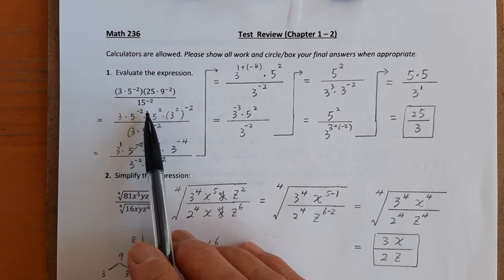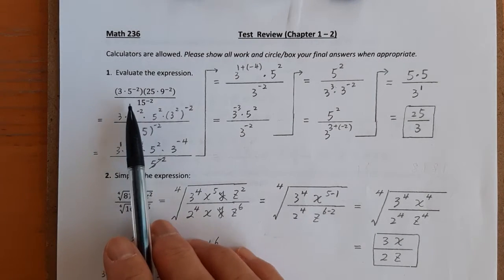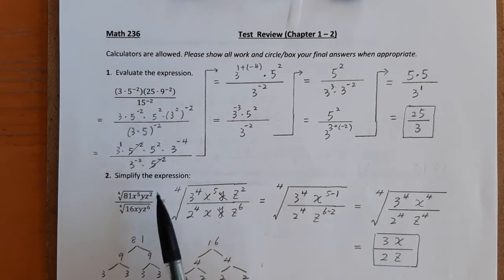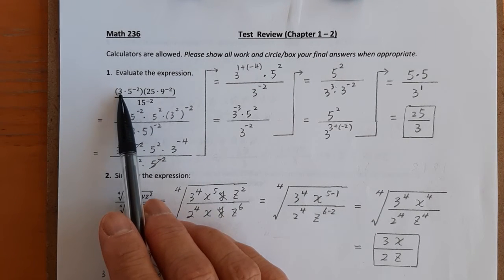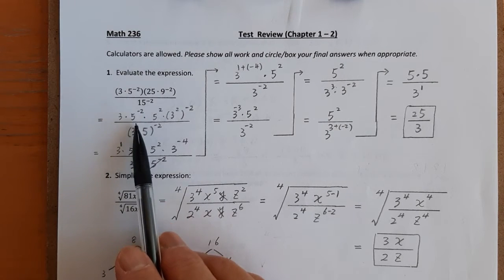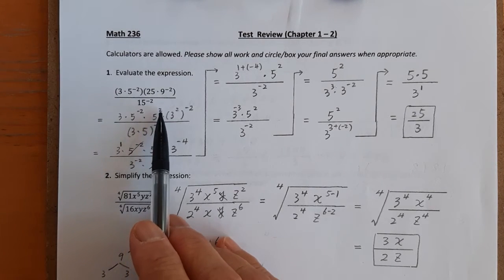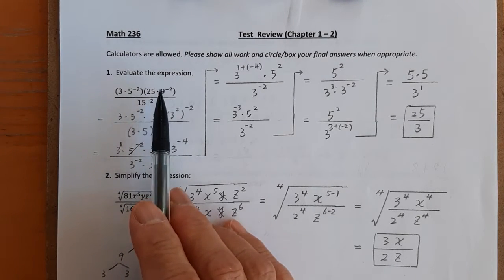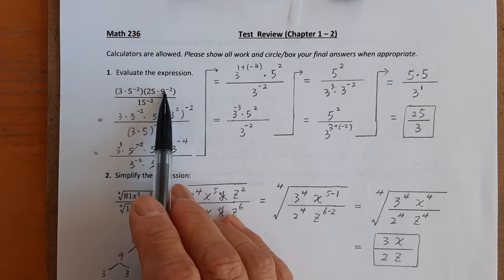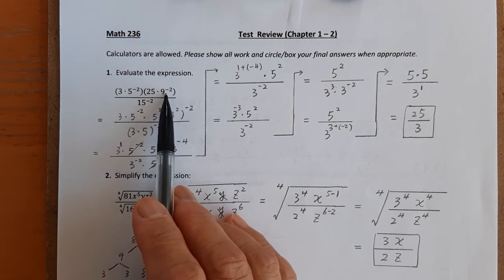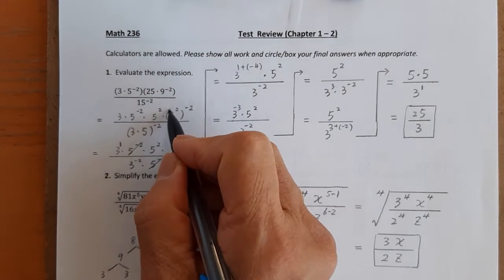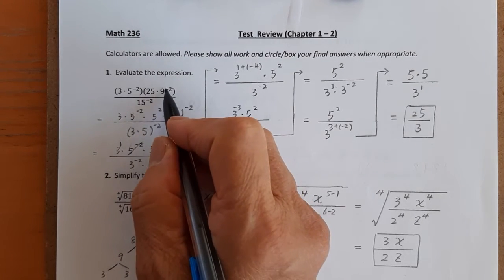evaluate the expression. So those are exponents. We will use the rules of exponents to simplify. 3 times 5 to the negative 2. 25 is 5 squared times 5 squared, 25. 3 is 9. 9 is 3 squared because 3 times 3 is 9. And put the parentheses and negative 2.